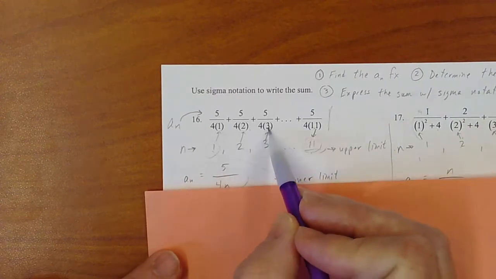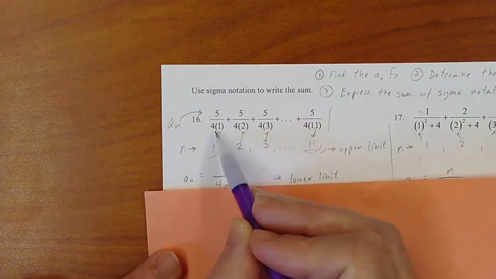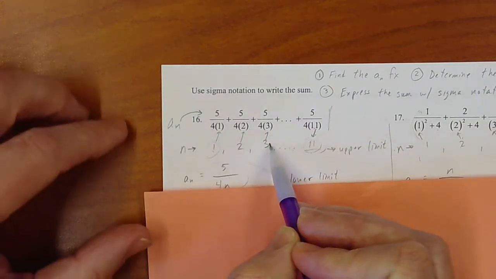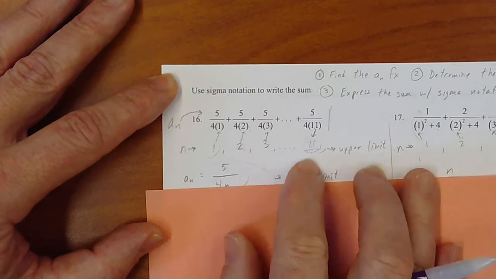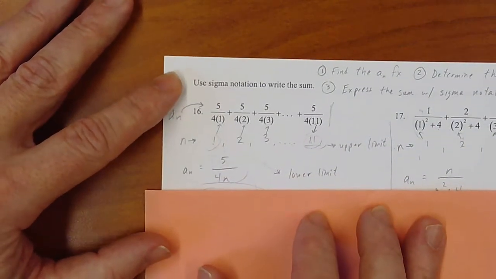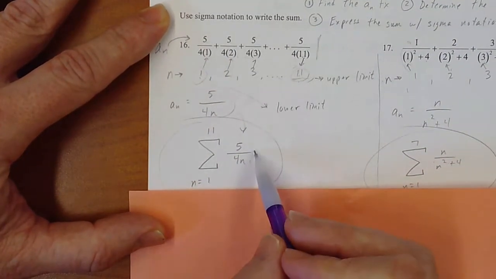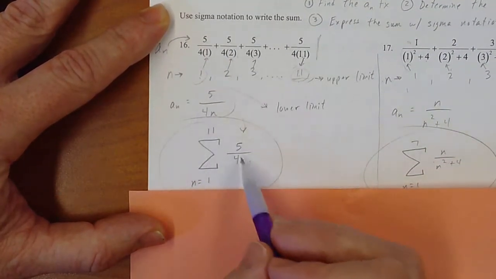Well, they made this pretty easy to see. Look, they put the n values in parentheses. So just 4 times n. And then it ends at 11. So there's the formula. All right, so this is the part that goes right here. This is your formula. Throw it in right here.